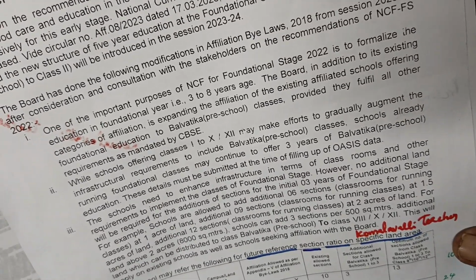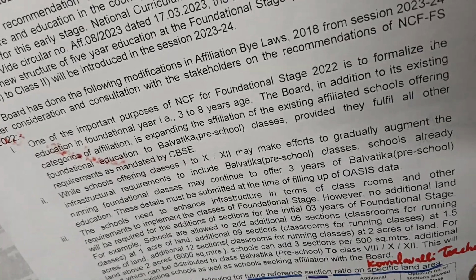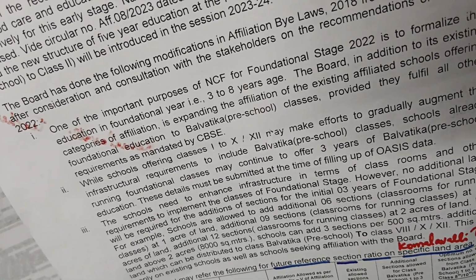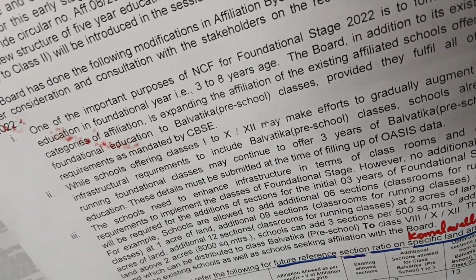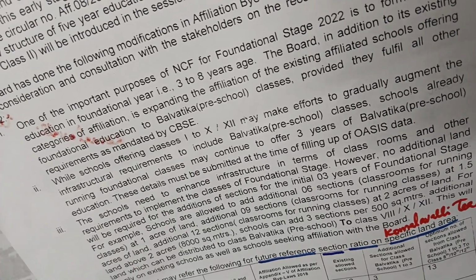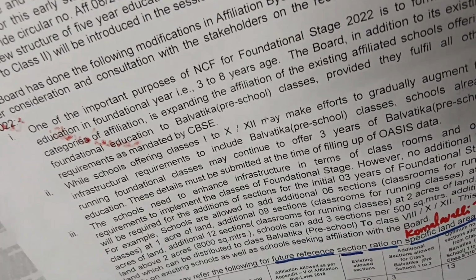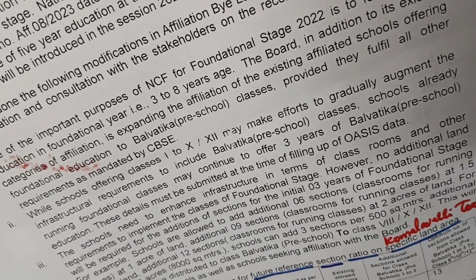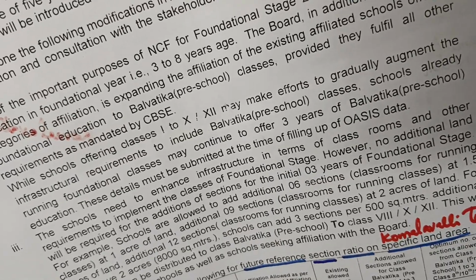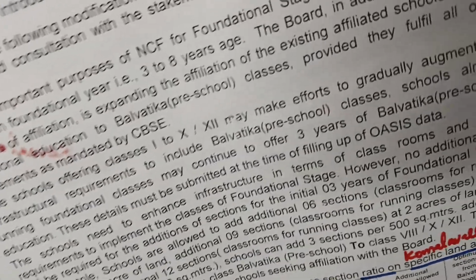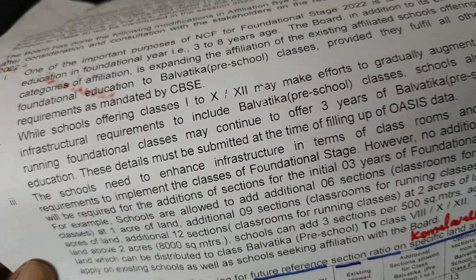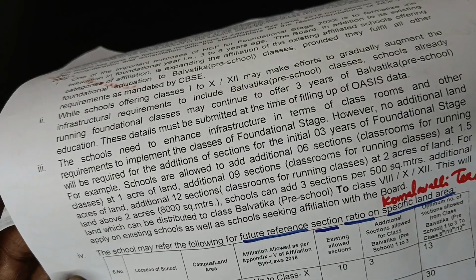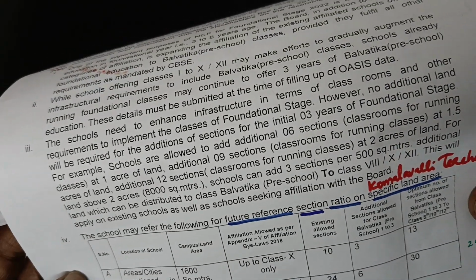The board, in addition to its existing categories of affiliation, is expanding affiliation of existing affiliated schools offering foundation education to Balavatika classes, provided they fulfill all other requirements as mandated by CBSE. While schools offering classes 1 to 10 or 1 to 12 may make efforts to gradually augment the infrastructure requirements, they can do so gradually because they have to start the preschool, the Balavatika classes. Schools already running foundation classes may continue to offer 3 years of Balavatika education. These details must be submitted at the time of filling up the IASIS. Then schools need to enhance infrastructure in terms of classrooms and other requirements to implement the foundation stage classes. However, no additional land will be required for the addition of sections for the initial 3 years of the foundational stage.